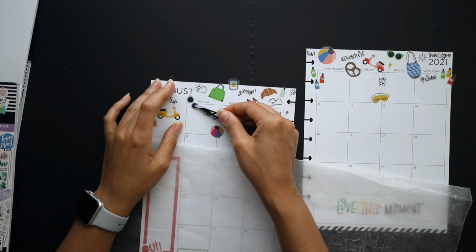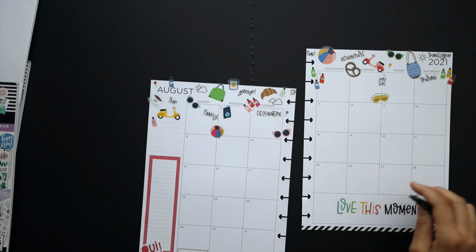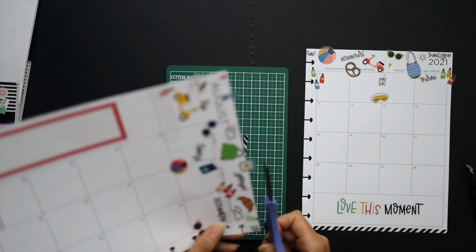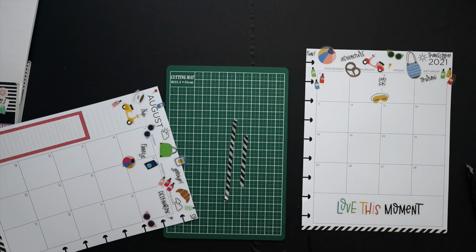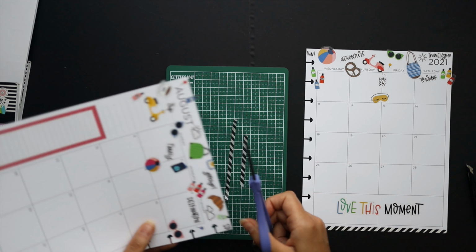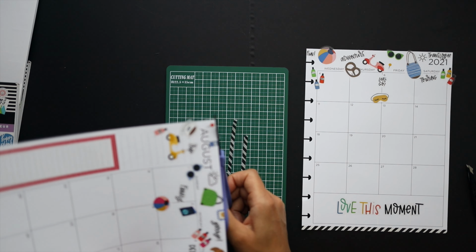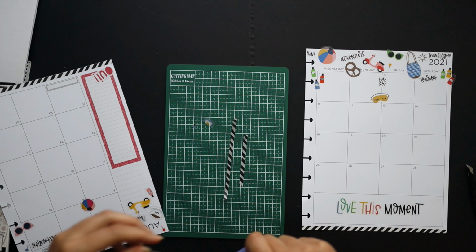Just this one last one here. I think that's pretty good. So now I'm going to go ahead and trim off any excess sticker that's overlapping the border and save any pieces that I think I might be able to reuse. So I'll just quickly do that.